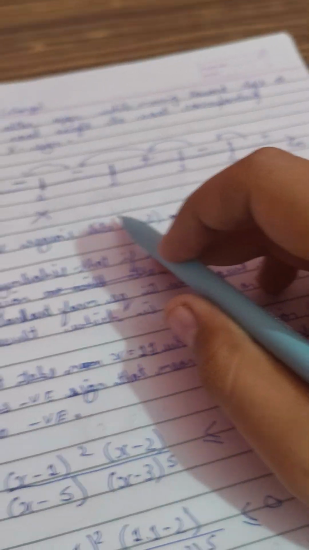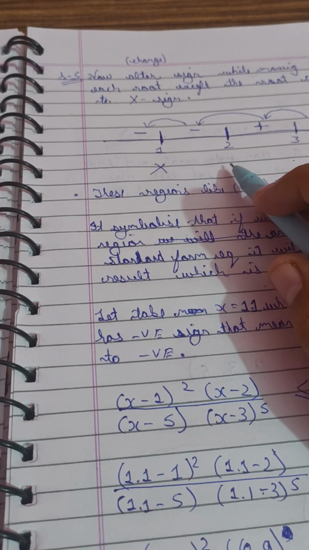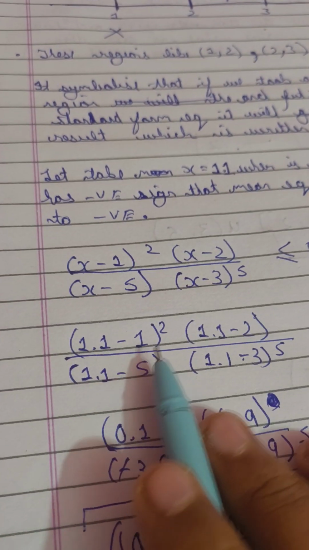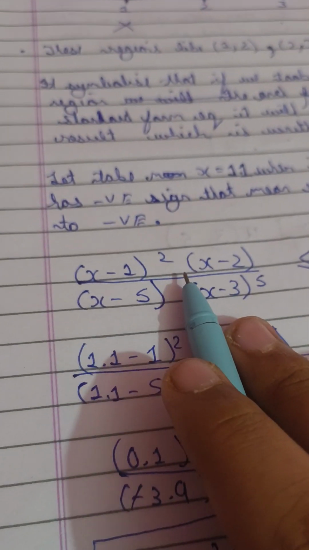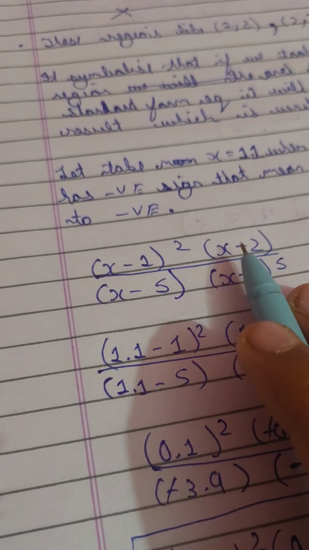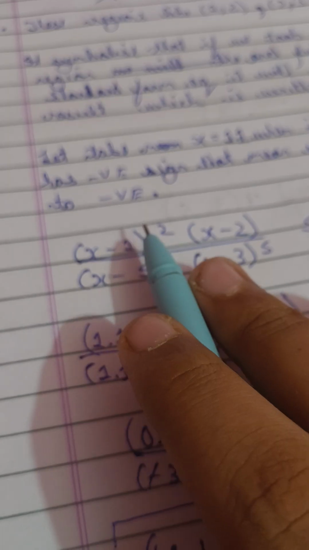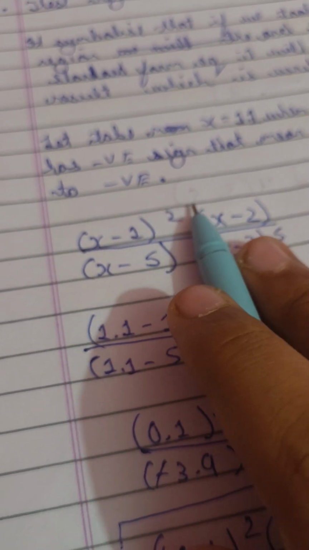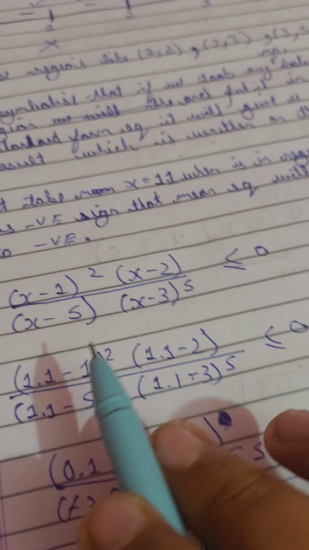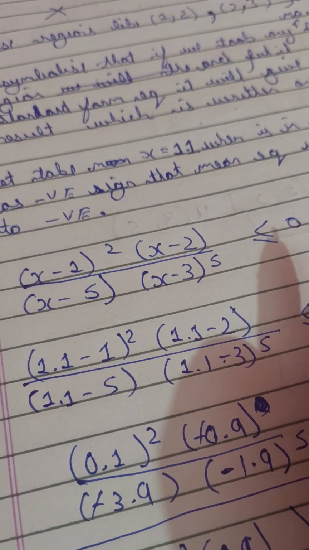अगर मान लो एक पल के लिए मान लो कि यहाँ मैं दो नंबर पुट कर देता हूँ। अगर मैं यहाँ 2 पुट करूँगा, so 2 minus 2 becomes 0. So 0 multiplied by this upper equation will also become 0. And so 0 divided by the denominator is still 0.